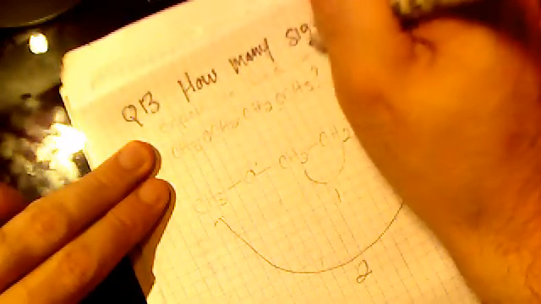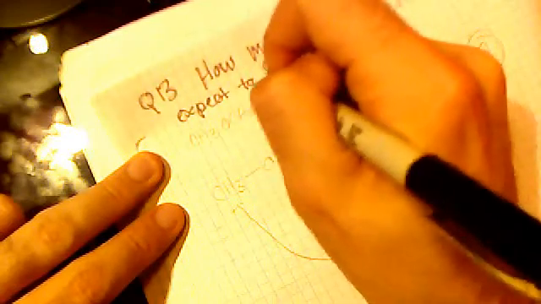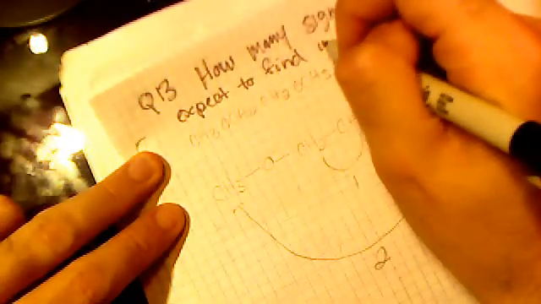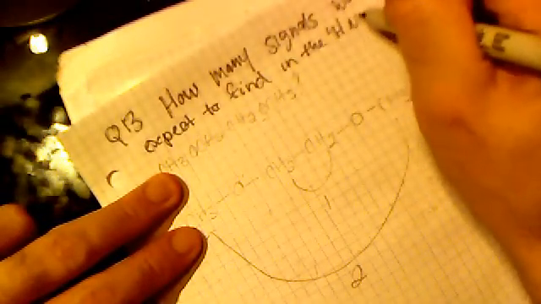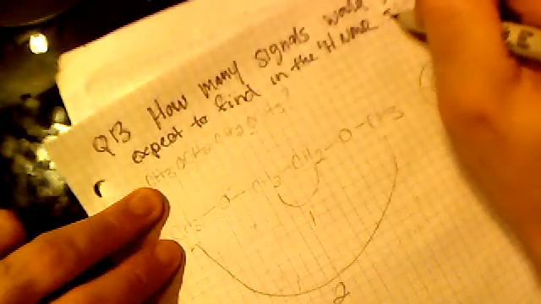Okay, Wiley, question 13. So the question is, how many signals would you expect to find in the proton NMR spectrum?